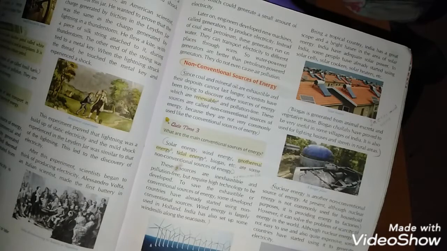These sources are called non-conventional sources of energy, because they are not very commonly used like the conventional sources of energy. We can understand that. Conventional sources of energy are used mostly. Non-conventional sources of energy we commonly do not use, isn't it, like the conventional sources of energy.